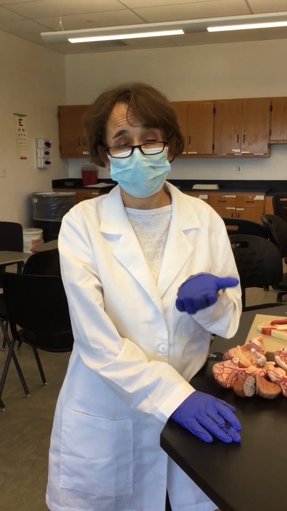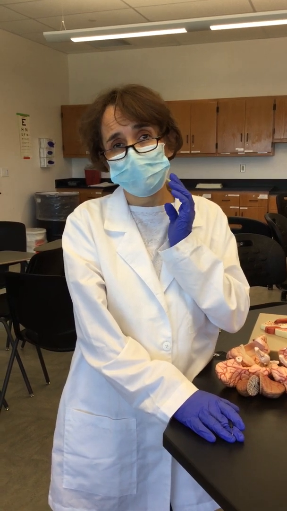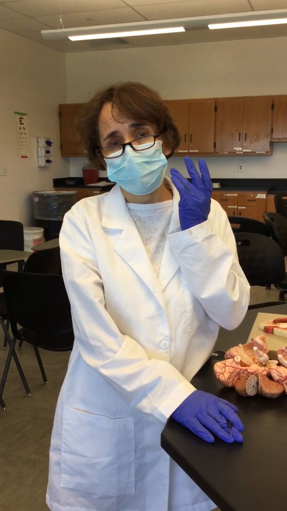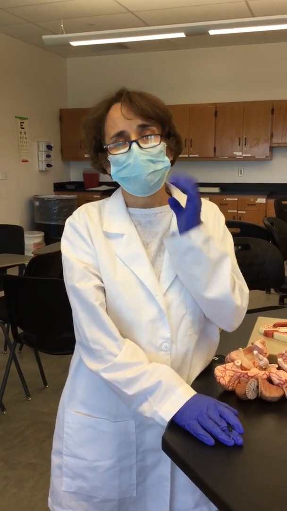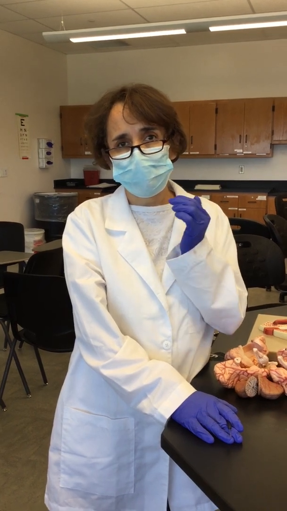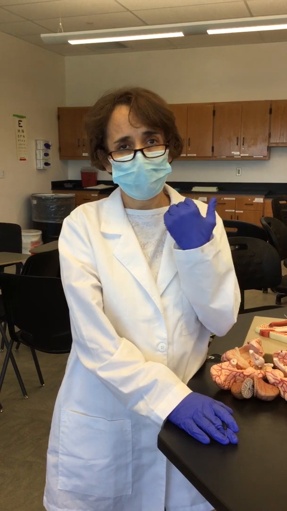Now, an example of one that is sensory and motor is trigeminal, which is cranial nerve number 5. Trigeminal helps us to move the muscles of mastication, which are the temporalis muscle and the masseter, and it is also sensory because it helps us to detect pain from the oral cavity.